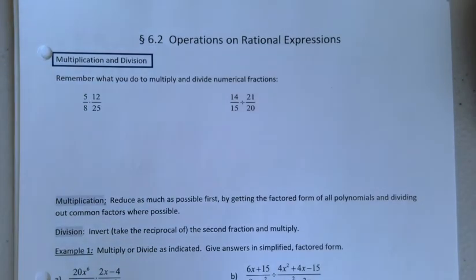Hello, we are going to work today on section 6.2, where we're going to look at operations on our new algebraic fractions or rational expressions. So we'll be looking at how to multiply, divide, add, and subtract these things. First of all, once again, I want to make an analogy to just regular numerical fractions because there's a lot of similarities between what we do there and what we need to do here.